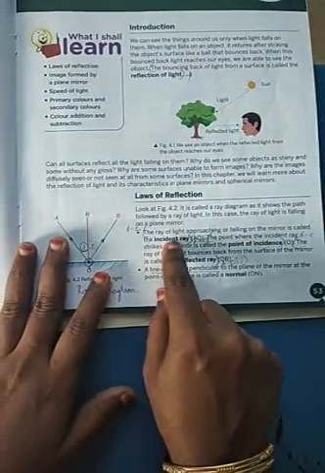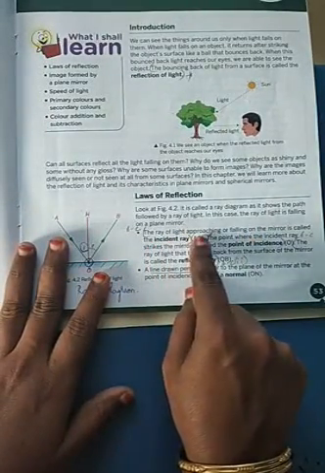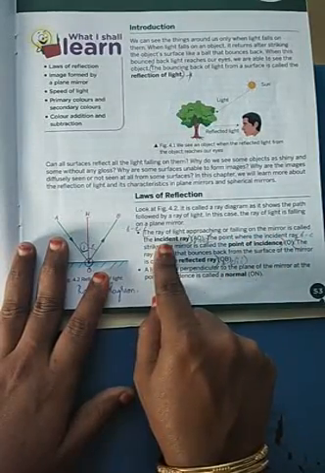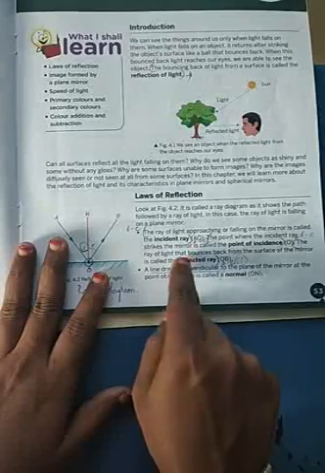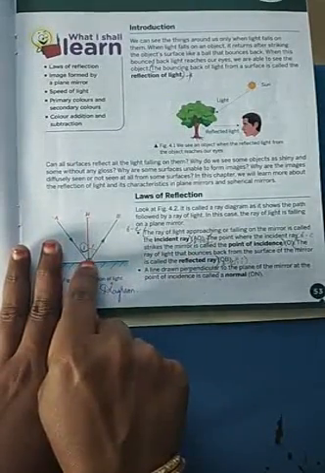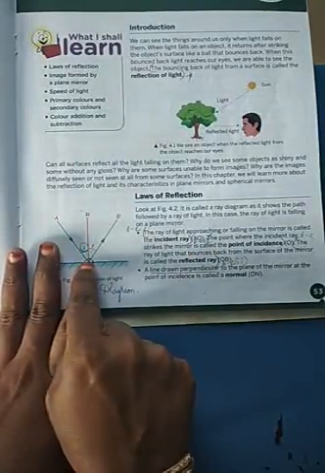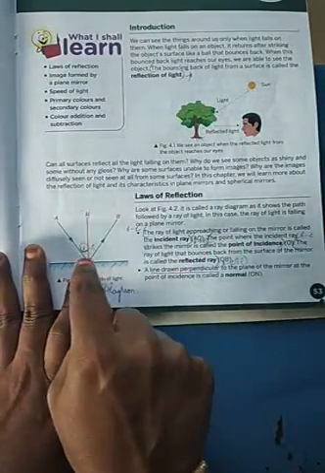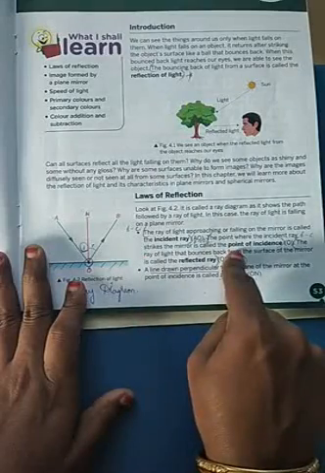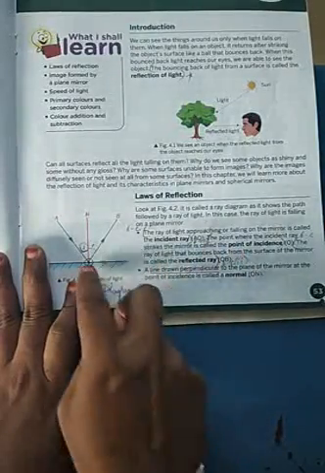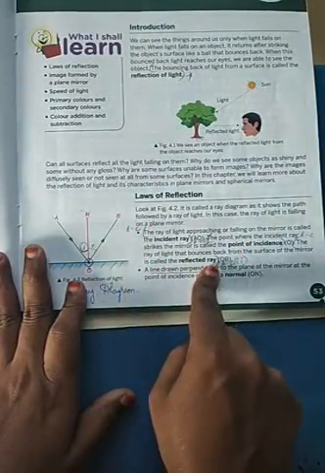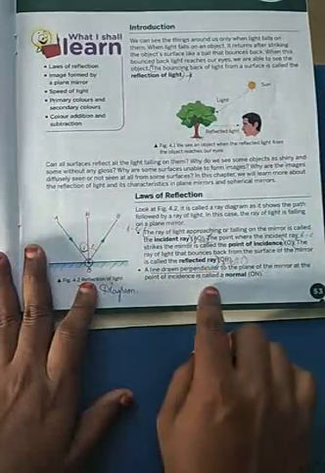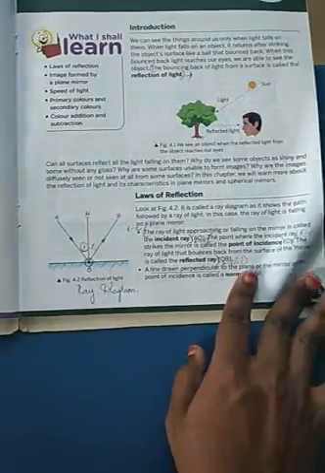So first, what is the incident ray? The ray of light approaching on the mirror is called the incident ray. Approaching or falling. Falling means it should touch that point. The point where the incident ray strikes the mirror is called the point of incidence, and the ray that bounces back is called the reflected ray, and the line drawn perpendicular to the point of incidence is called the normal.